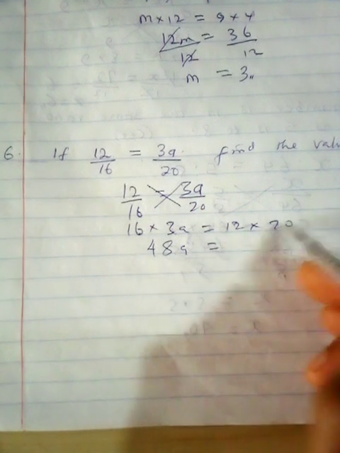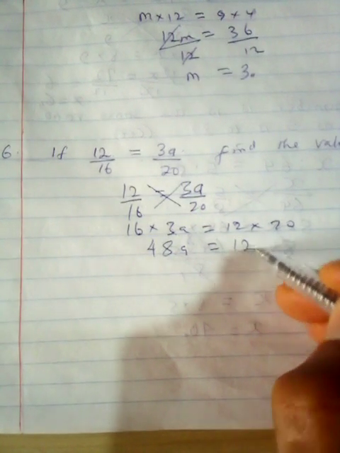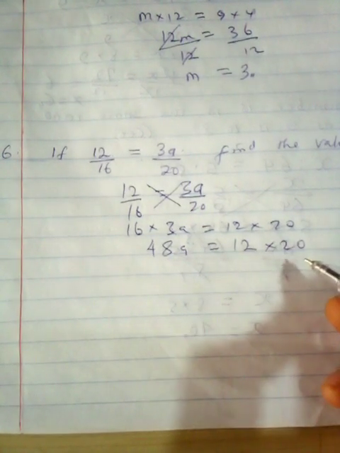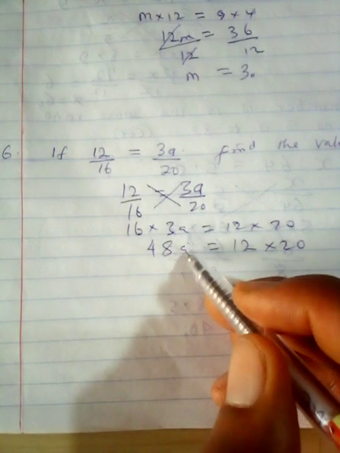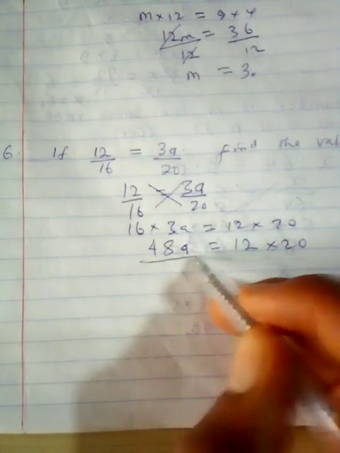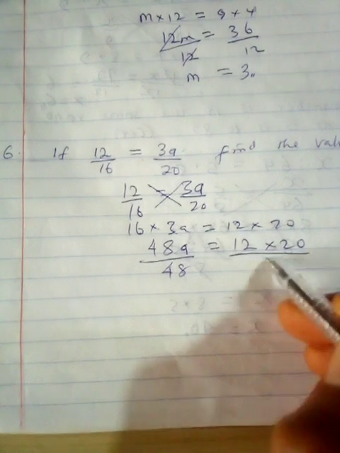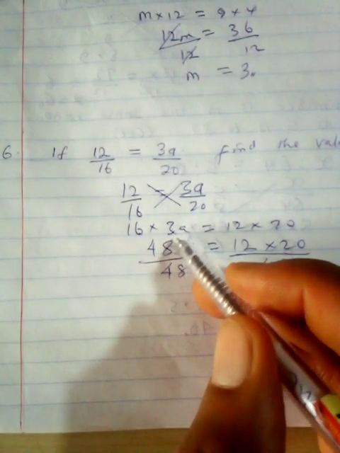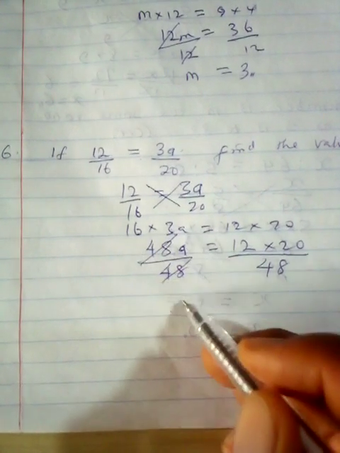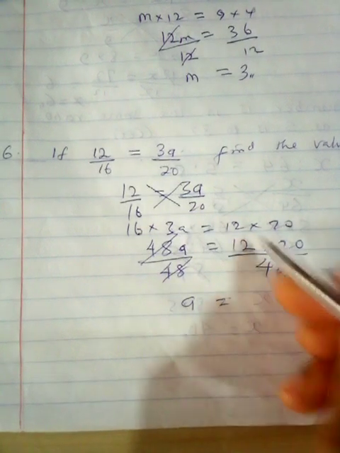Here we are going to have, let us leave it like this to make it easy for us to simplify. Now we are going to divide both sides by the coefficient of a, which is 48, and divide here also by 48. So as it is now, 48 goes with 48, and we are left with a, which is going to be what? Let us simplify here.